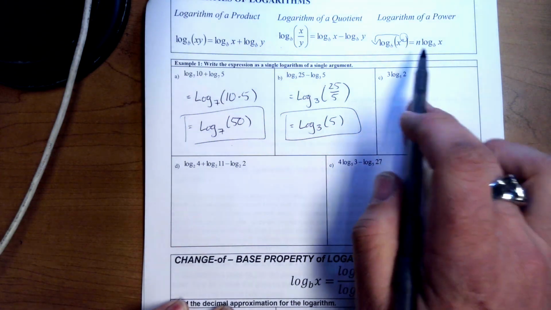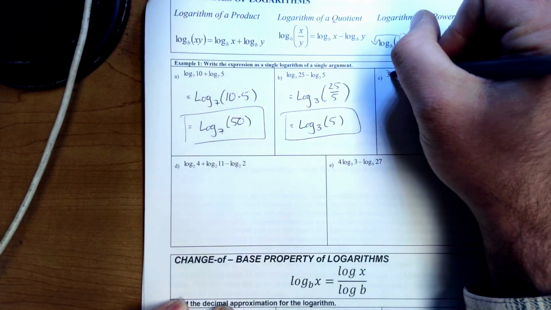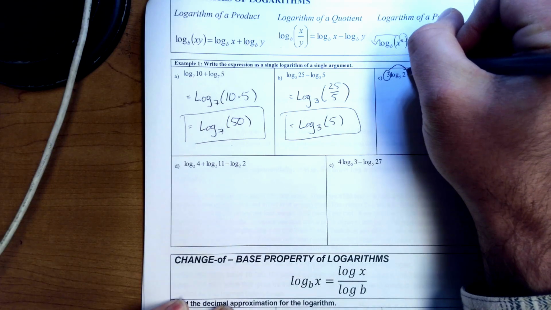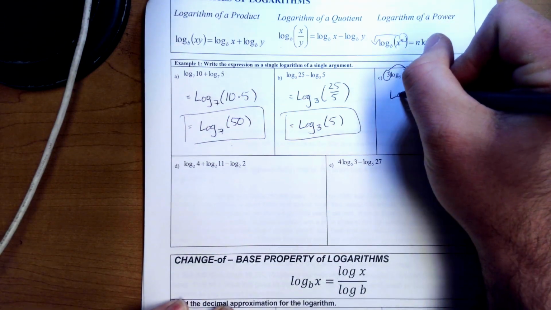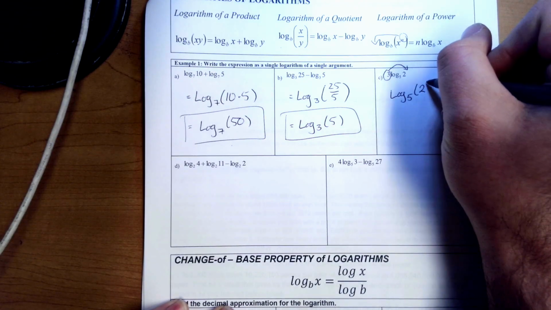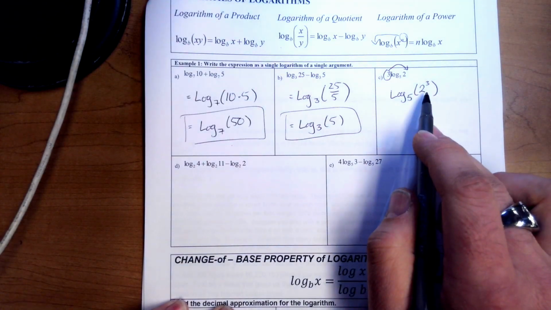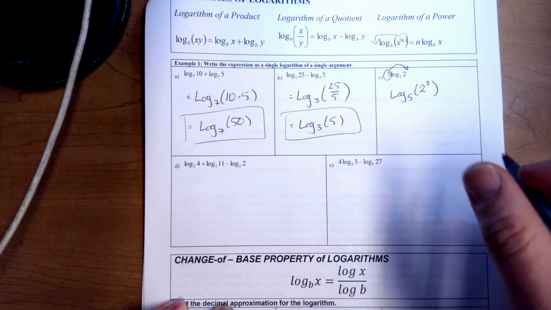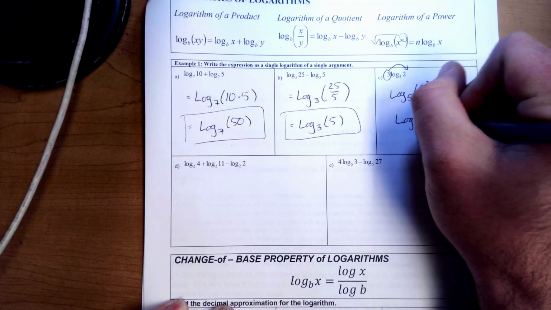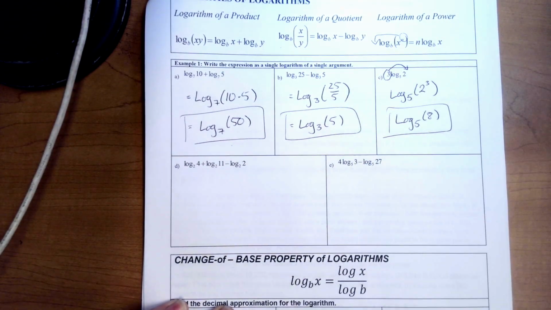Part C here, again, using our power of a power. Again, this works both forwards and backwards. So we want to take this 3 and bring it up and turn it into an exponent. So we've really got the log base 5 of 2 to the third power. And we'll simplify the argument a little bit. 2 times 2 times 2 is really 8. So we have the log base 5 of 8.